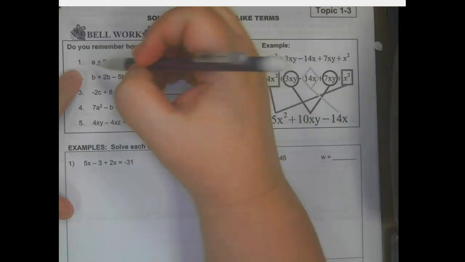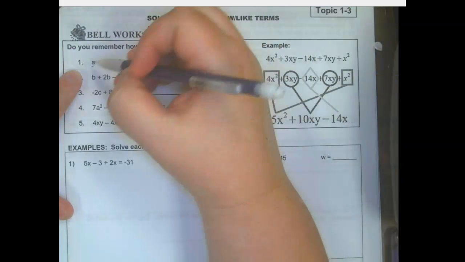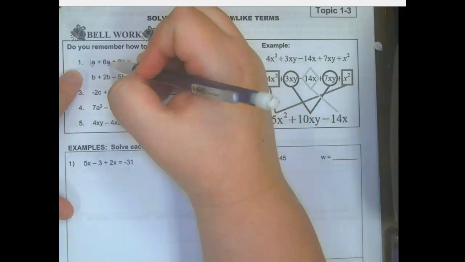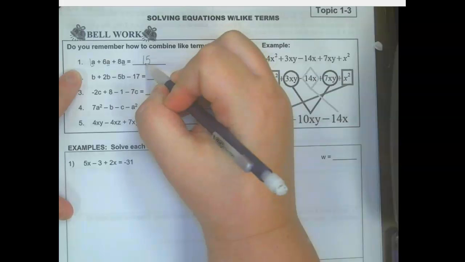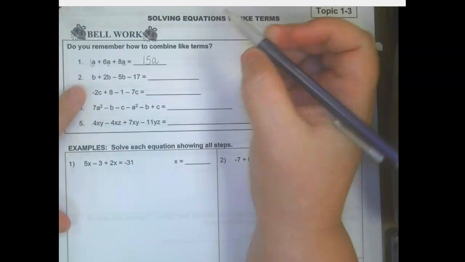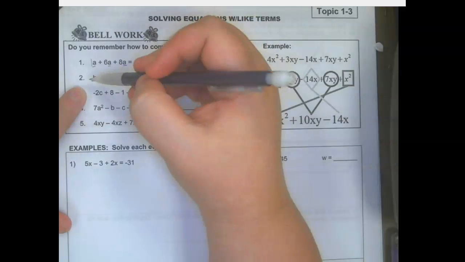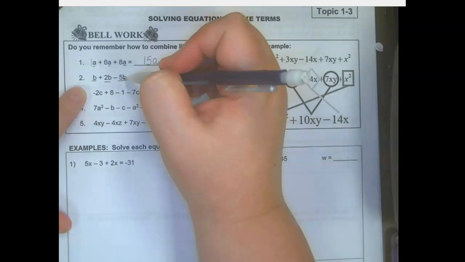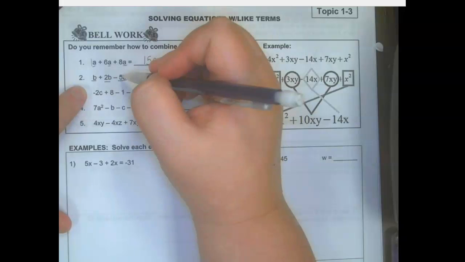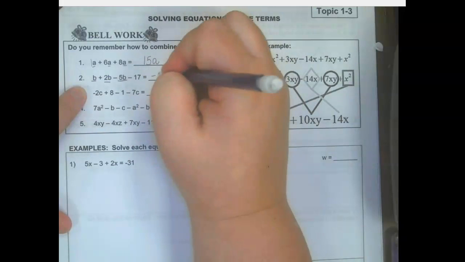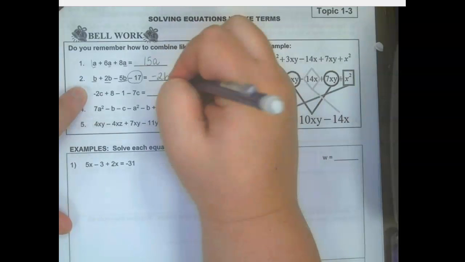So for number 1, they all have the same variable with no exponents. And so this is going to be 1a plus 6a plus 8a, which becomes 15a. Alright, we have 3 b's. We have 1b, 2b, minus 5b. So 1b plus 2 is 3, minus 5 is a negative 2b. And I still have my minus 17 by itself.